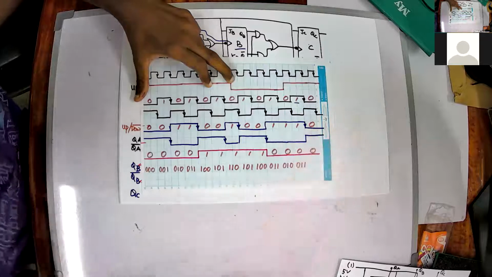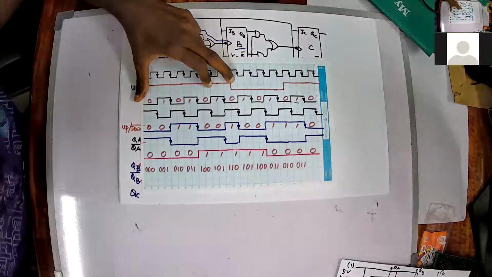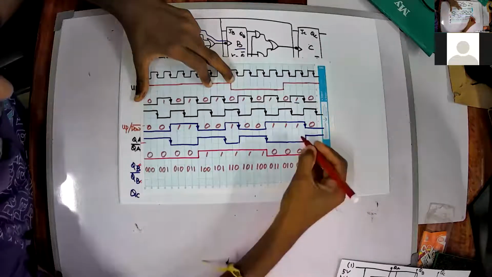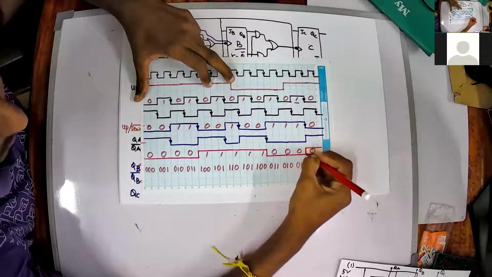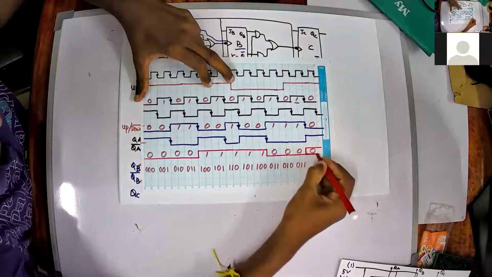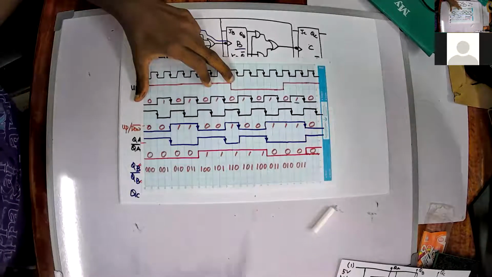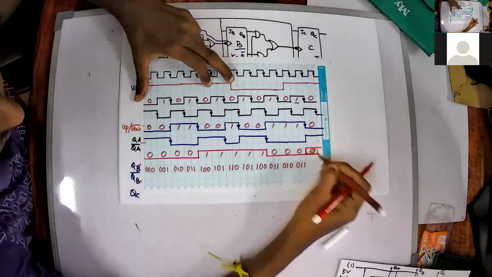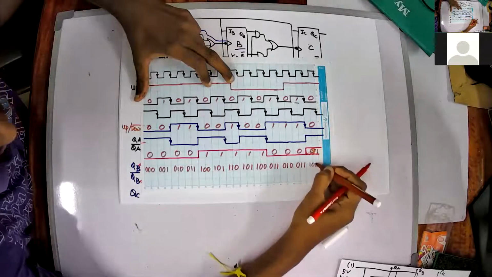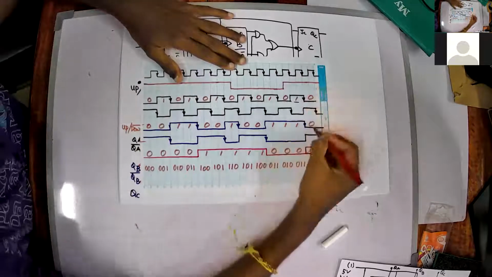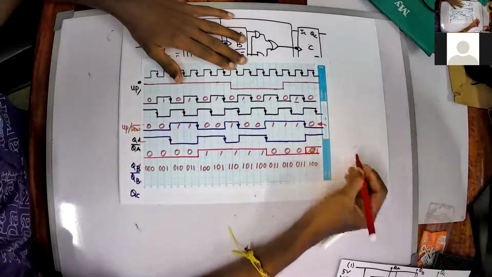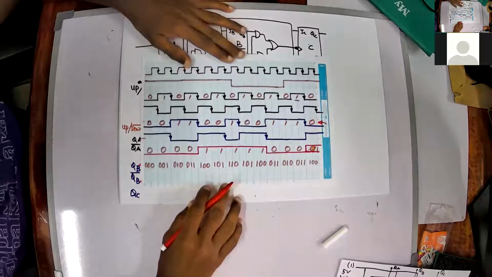Oh, sorry, I forgot. If it is up, I have to change it, and then that will be clocked. Sorry, mistakenly I put it. And this becomes 1, so that is 1 0 0, because since it is high, my triggering is actually QB, not QB bar.